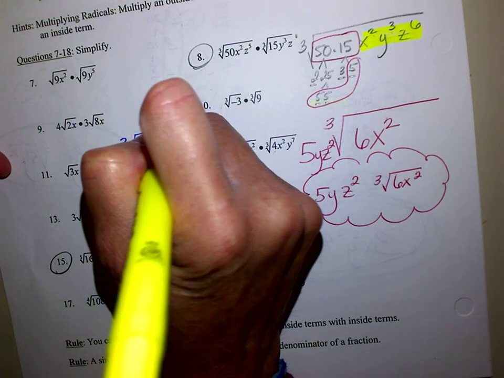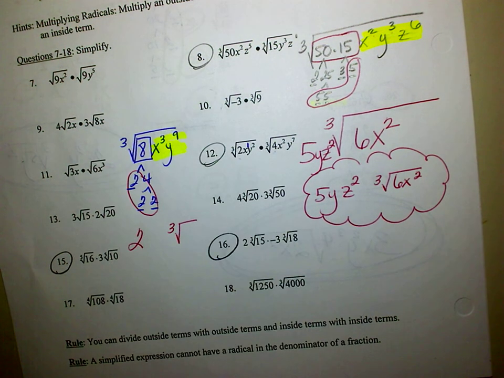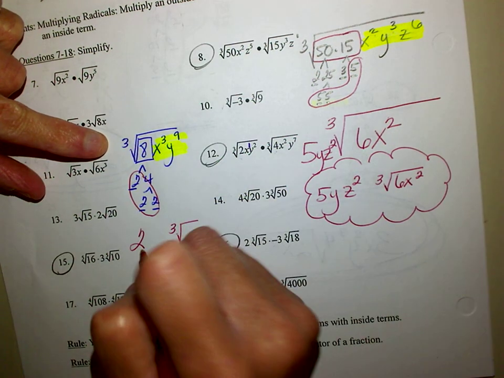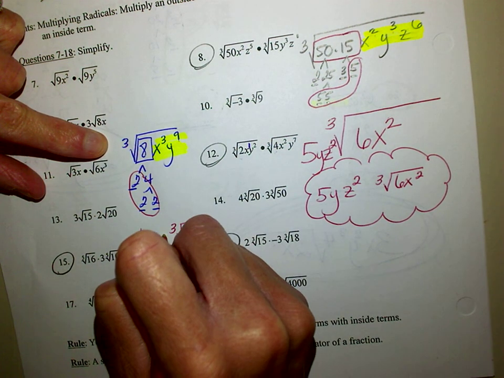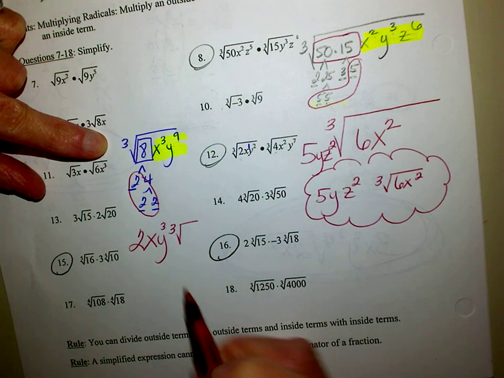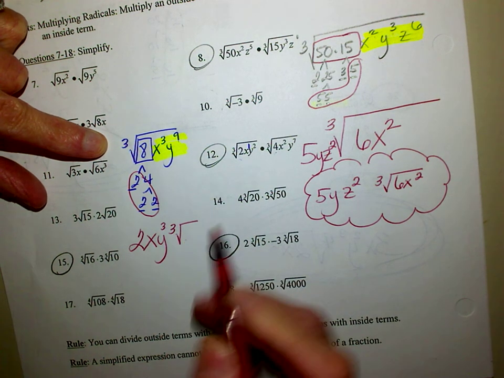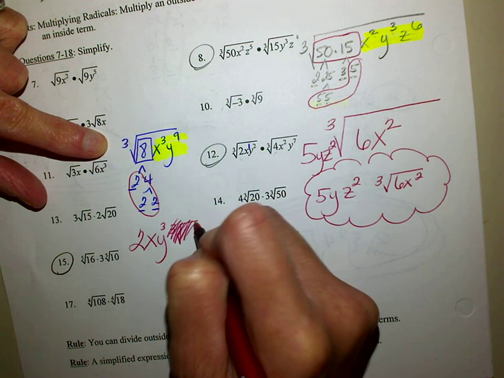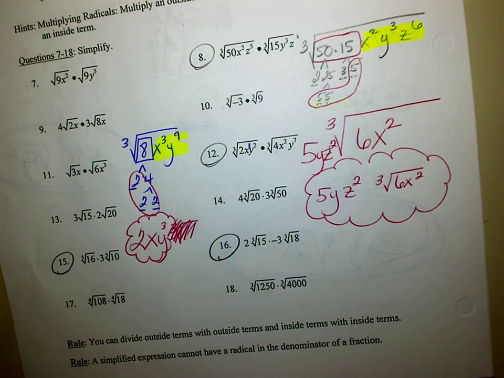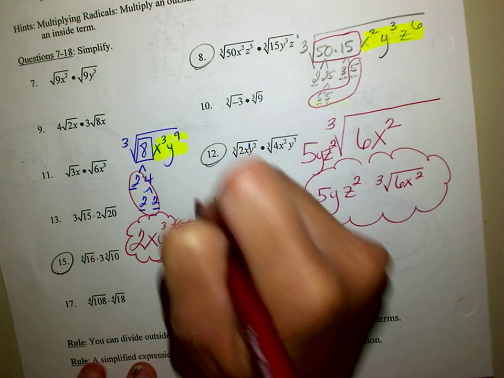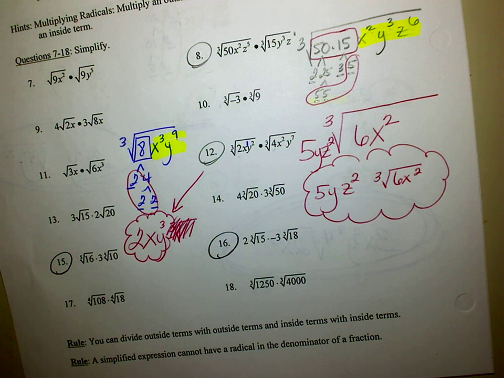I'm going to divide our exponents. 3 goes into 3 exactly 1 time, so I'm going to bring out 1x. 3 goes into 9 exactly 3 times, so I'm going to bring out a 3. There's nothing left under the radical, which means the radical just goes away, and 2xy cubed is just my answer. So this is my answer to 12.